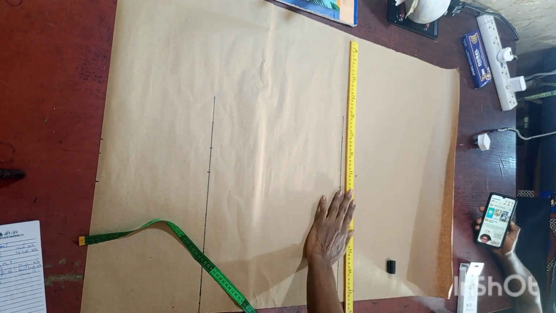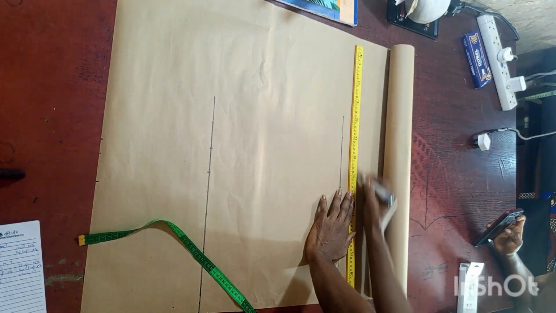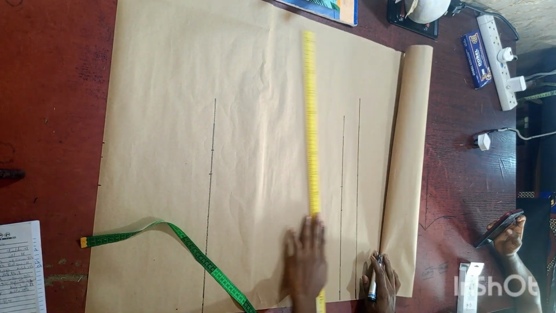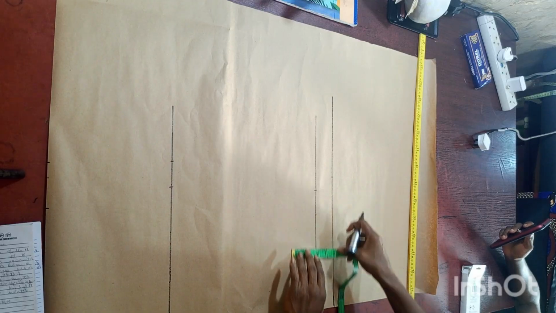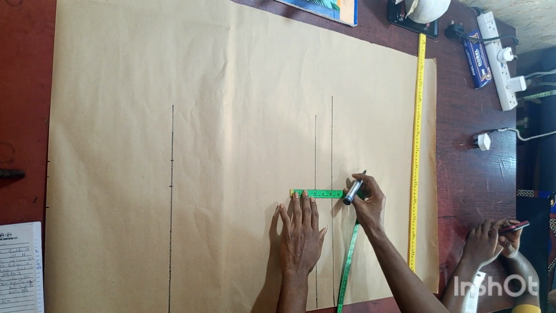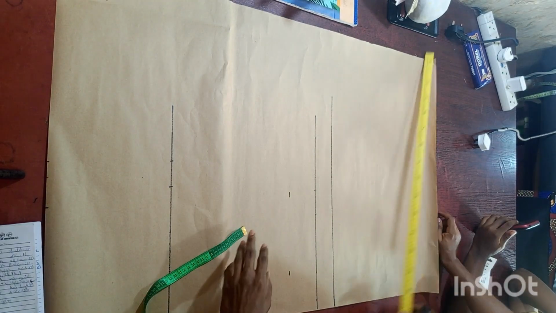So we connect the allowance. To avoid issues with your hemming, at this point, you step up by 5 inches from here. So we connect.